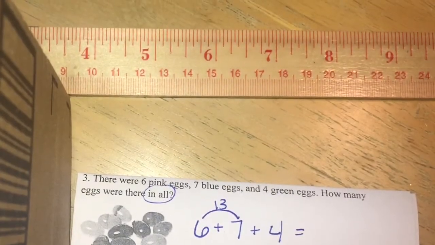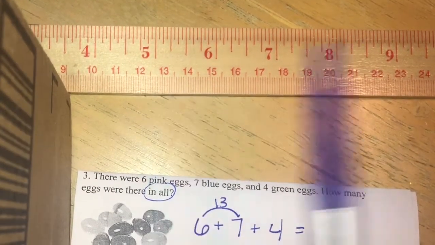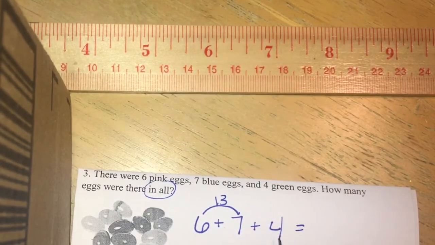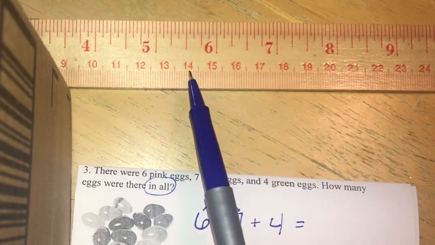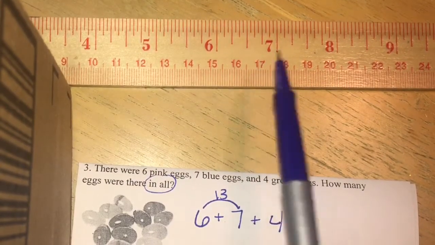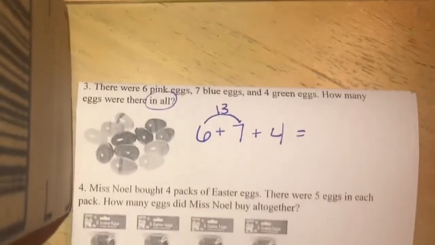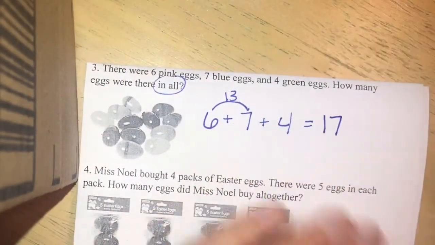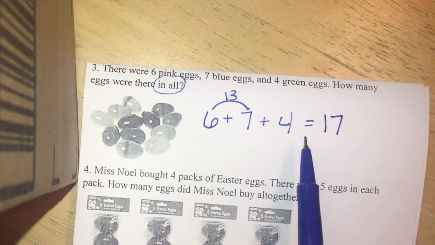I kind of adjusted so I could see the part of the number line that I needed. So I'm going to start at the number 13 and I'm going to move my pen forward 4 places. 1, 2, 3, 4. I'm at the number 17, which means that 17 is the sum. And that's how many eggs were found in all.